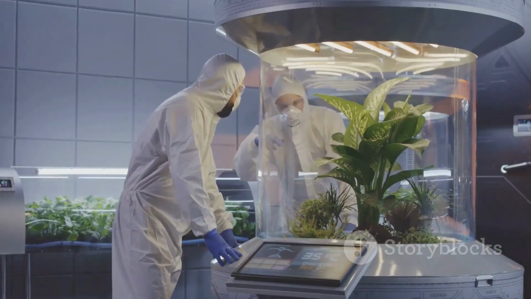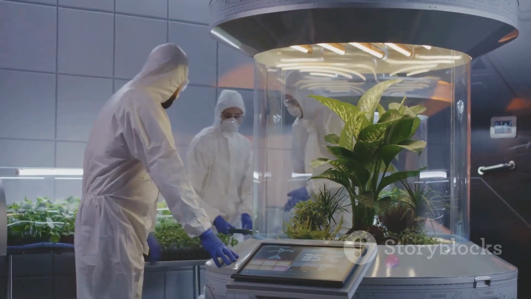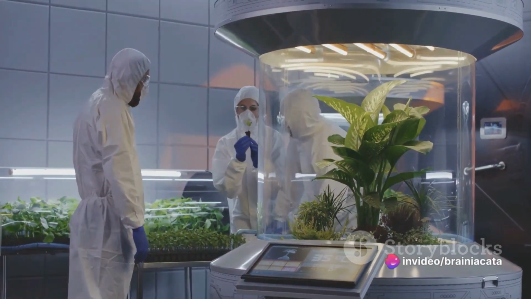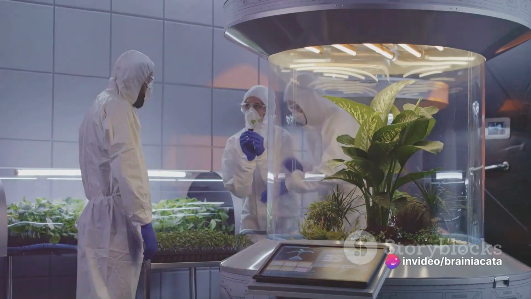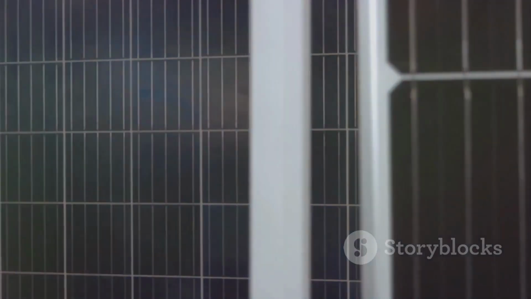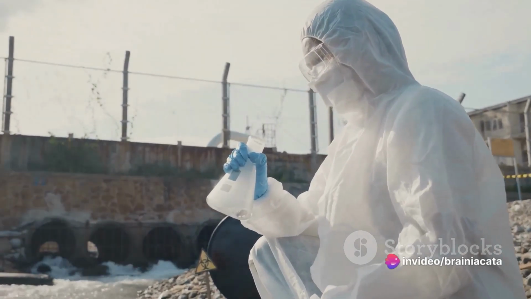When we look at energy, synthetic biology could revolutionize the way we produce and consume it. We could engineer microbes to convert sunlight directly into biofuels, or to produce electricity from waste materials. The potential is there to create sustainable, renewable energy sources that could help us combat the looming threat of climate change. And let's not forget about the environment.